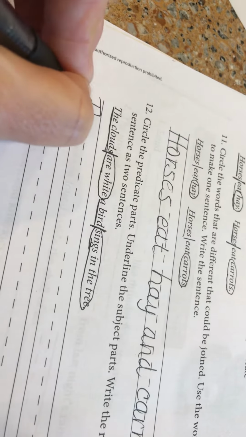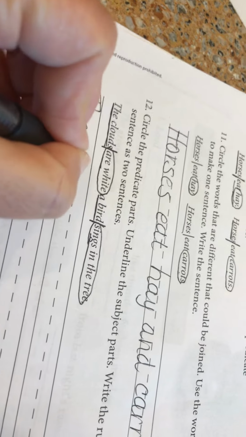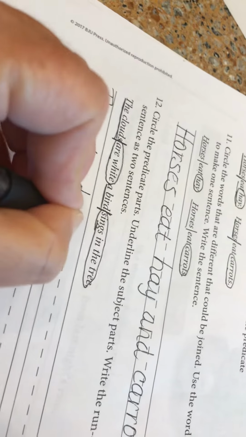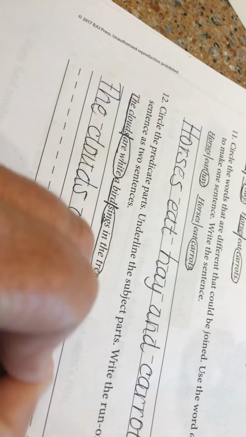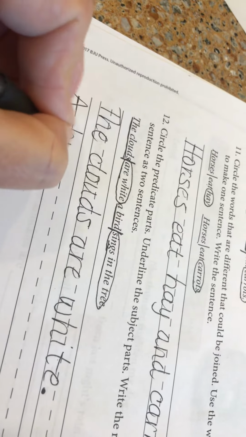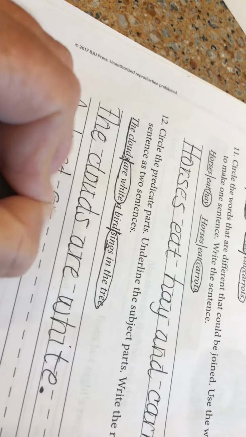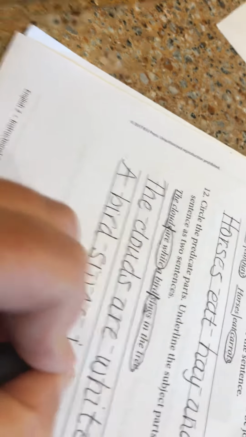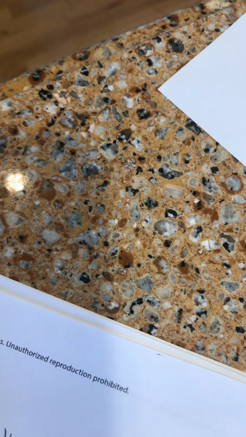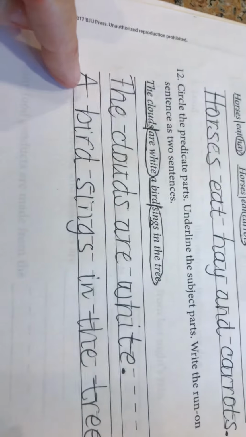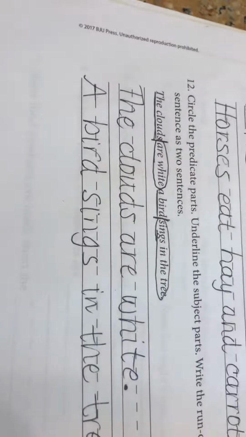So the first complete sentence is the clouds are white. The second sentence is a bird sings in the tree. And now I have created two complete thoughts instead of one jumbled up one.